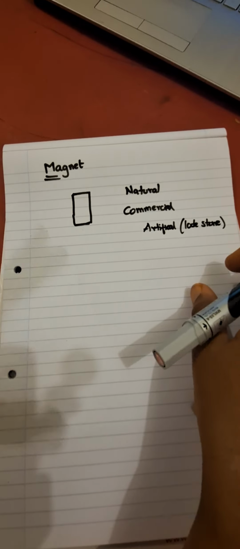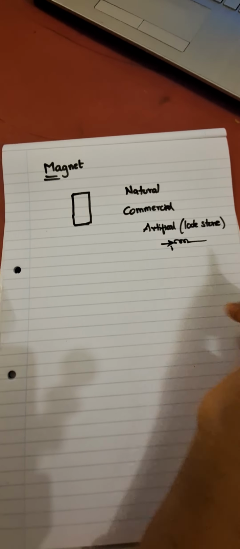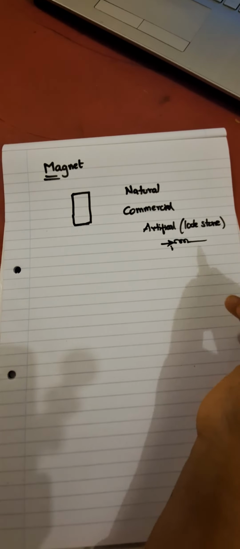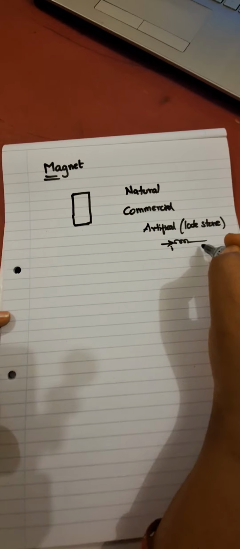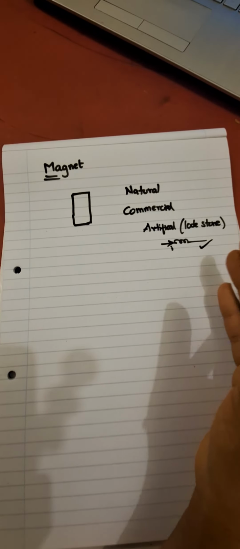Artificial magnets can be made either by rubbing a piece of iron or steel with the lodestone, or by passing heavy direct current through a coil over a piece of iron. So over a piece of iron, if you are passing a heavy current carrying coil, this will also form an artificial magnet. For example, as artificial magnets we can consider the voltmeters and meters which we are designing.